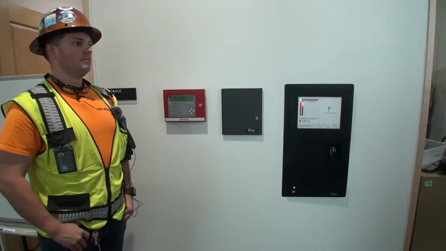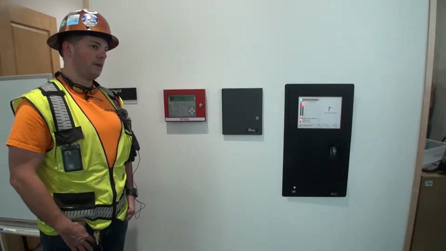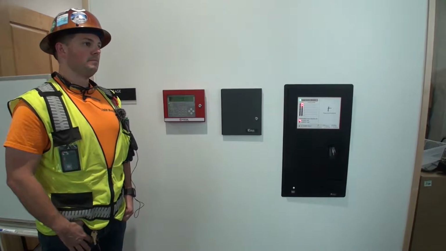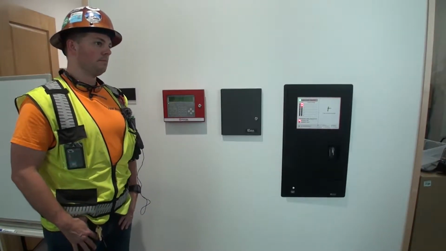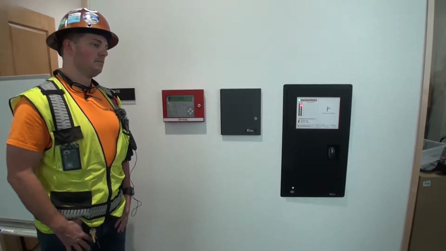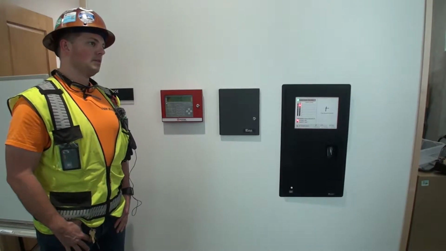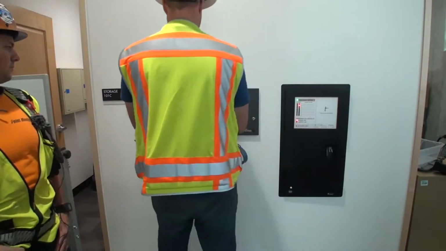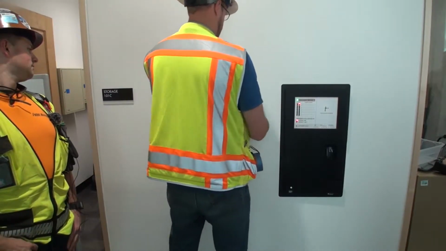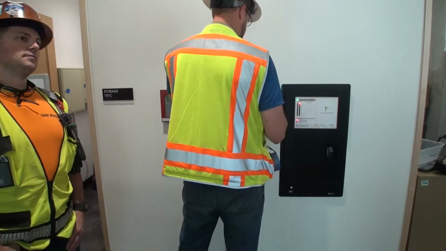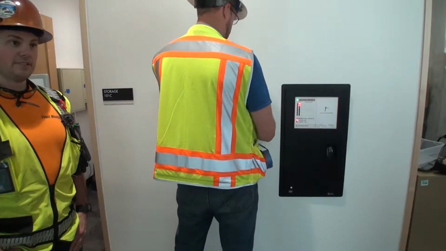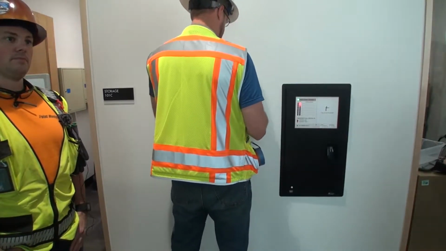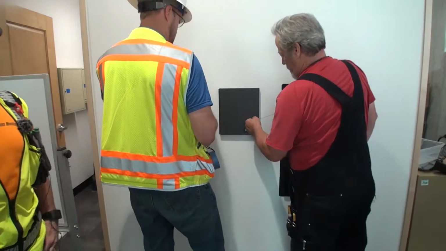And then you turn off the switch and you pull the mic and use it right now. Yep. So if the alarm is going off and sending a message out, somebody can use that microphone and override that? Yes.